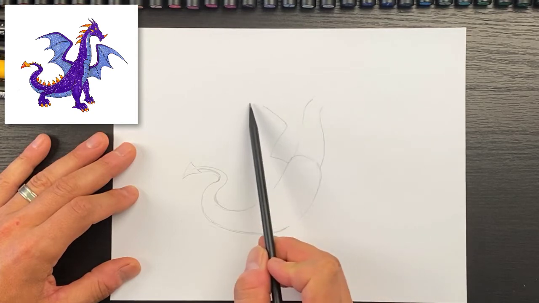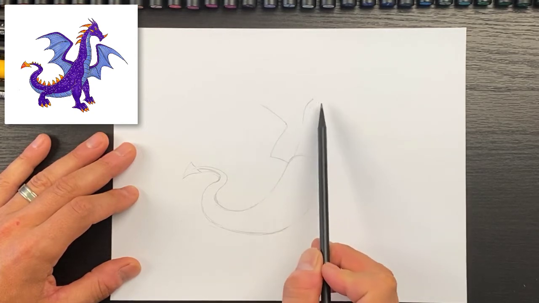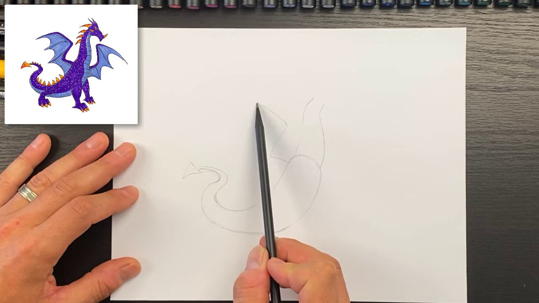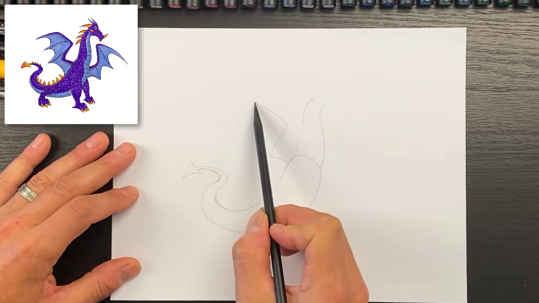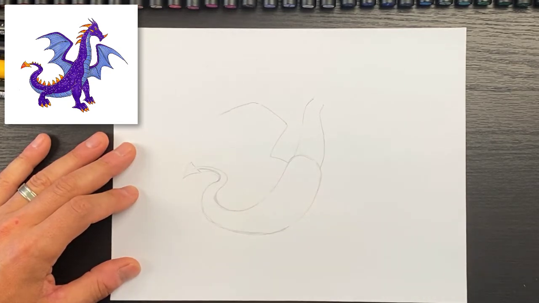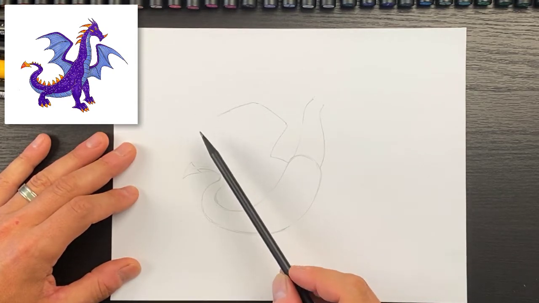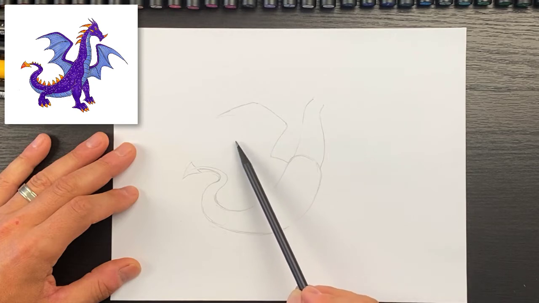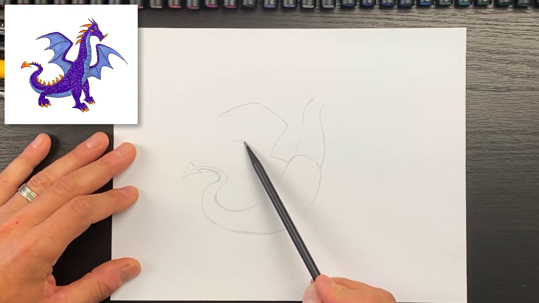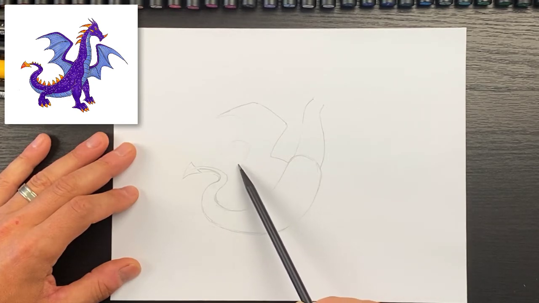Maybe just lower than where our neck is, right about here. And then this will point back that way. And then we can draw three humps: one, two, and then a third one comes like that.